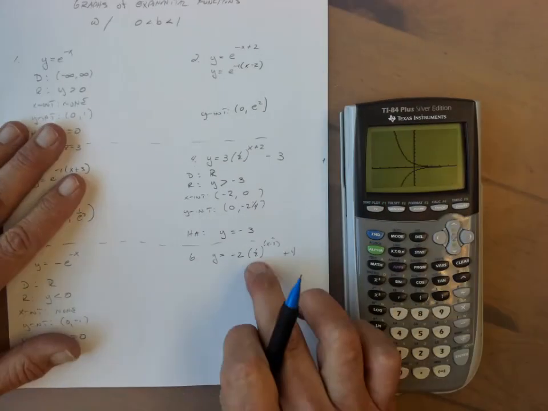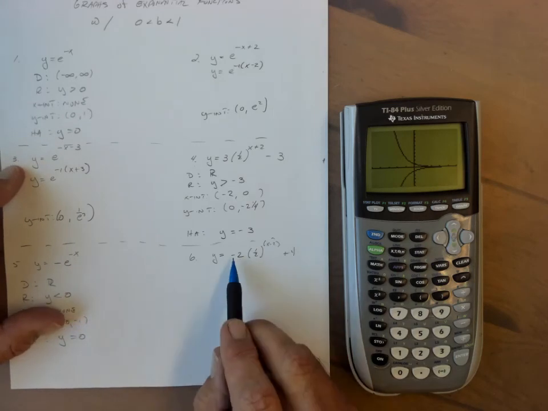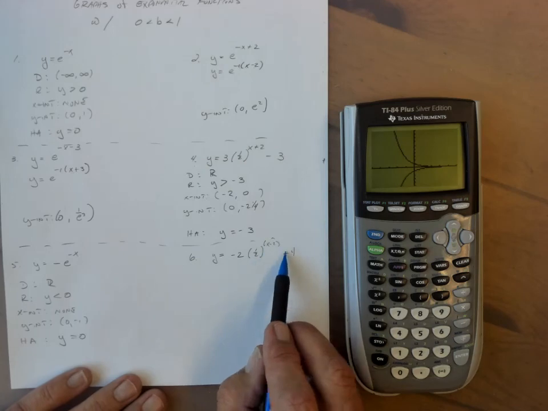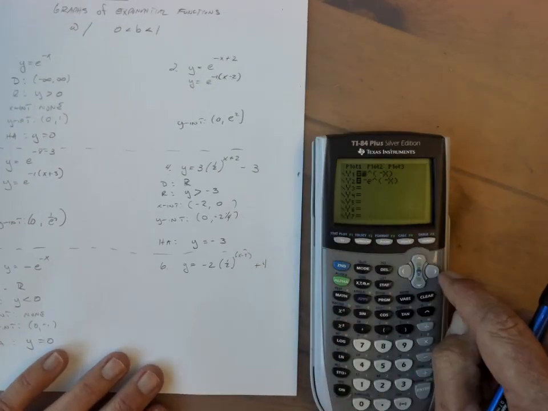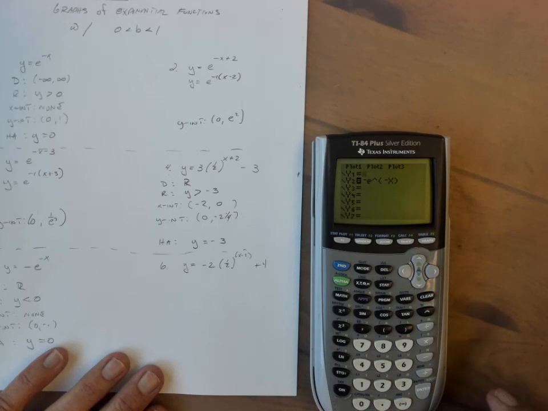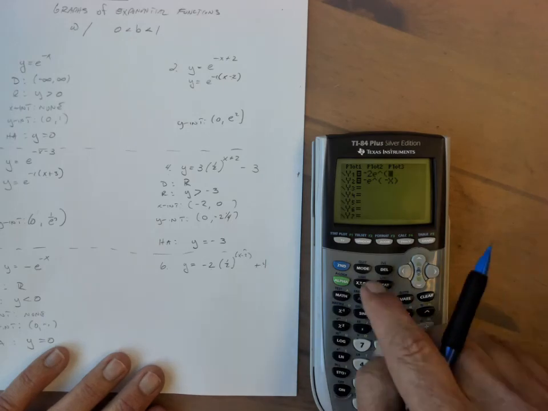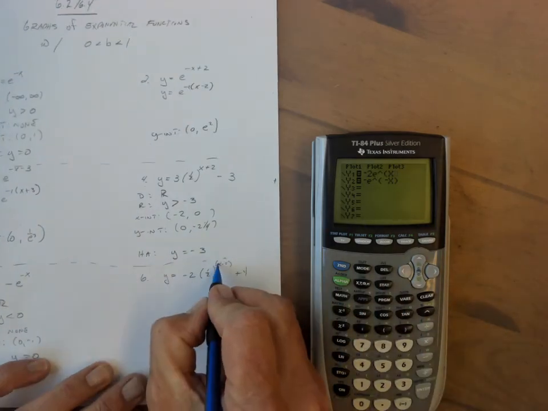All right, so again, we've added a few transformations here: a little bit steeper, flipped over the x-axis, moved 2 to the right, and up 4. So let's go back. And I'm going to take that one out because we are really comparing it to that one more. So we have -2 and then e raised to, I didn't put the -x in.